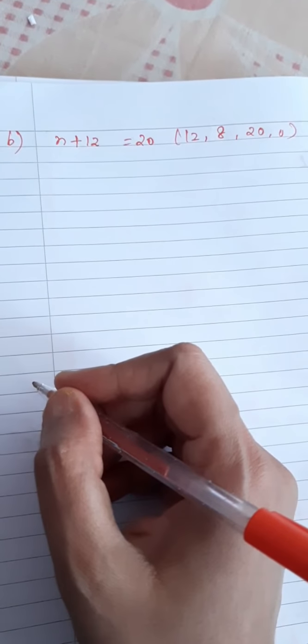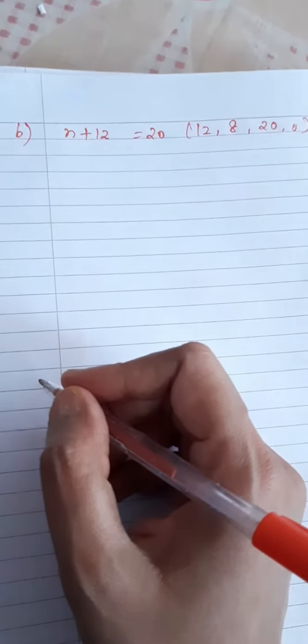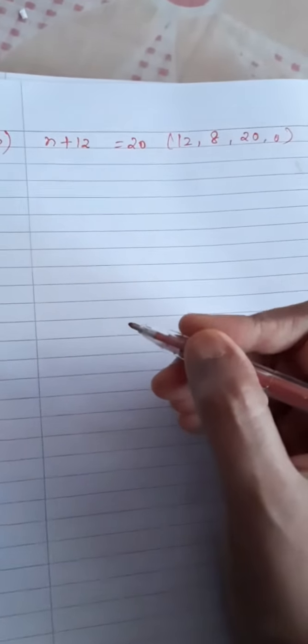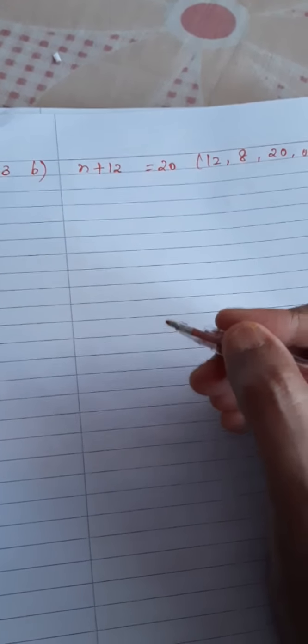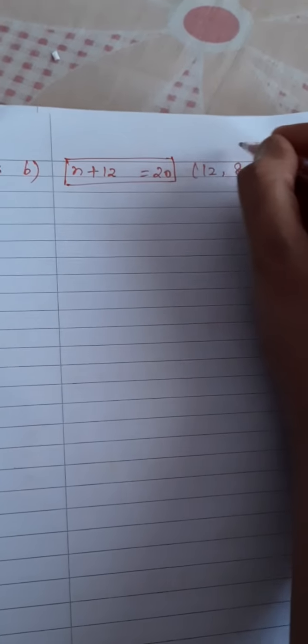Next question number B, 3B. So n plus 12 is equal to 20 and the value of n is given in the bracket. So this is the equation and the value of variable n is given over here.